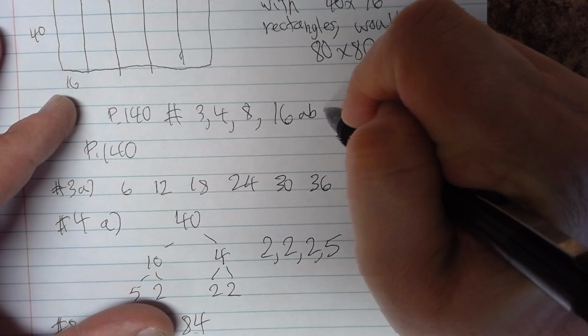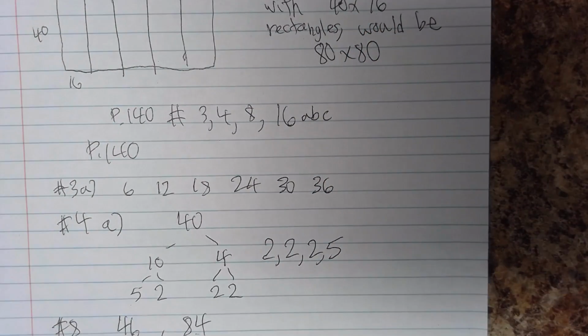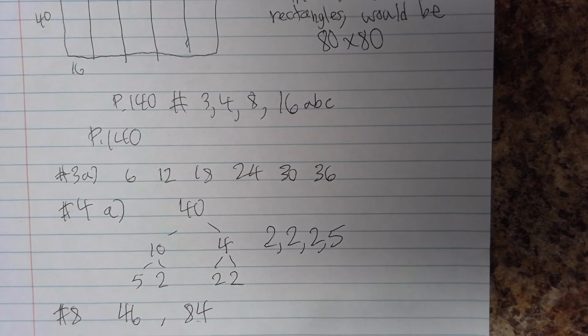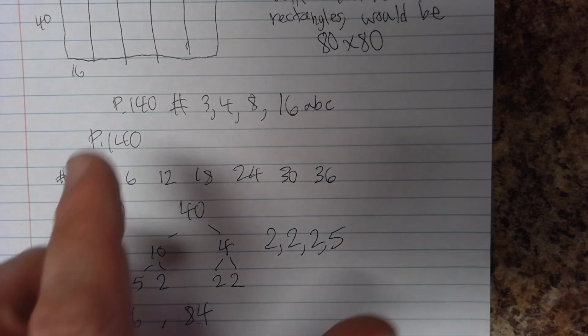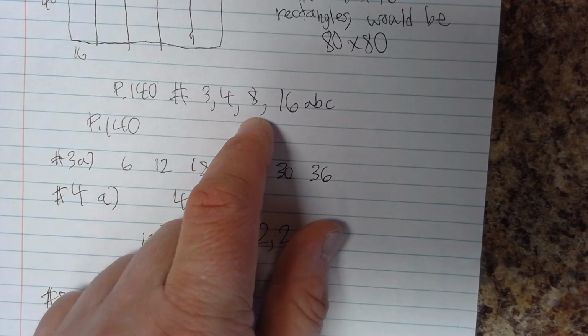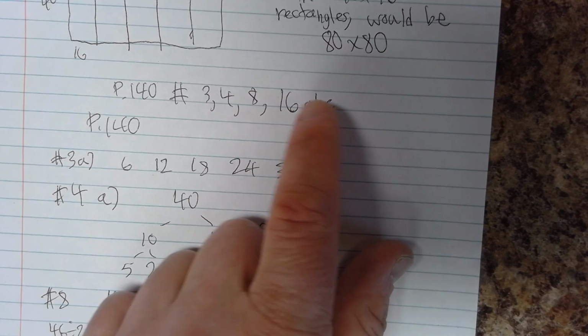A, B, C. Those are not as long, I promise. They're not, because there's only 2 numbers versus doing 3. Yeah, I mean, it took what, 10 minutes to do this question? Anyways. That is our first lesson, and again your homework on page 140, 3, 4, and 8, and 16, A, B, and C.